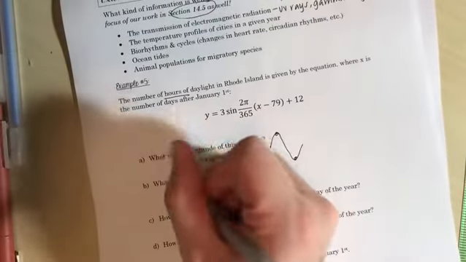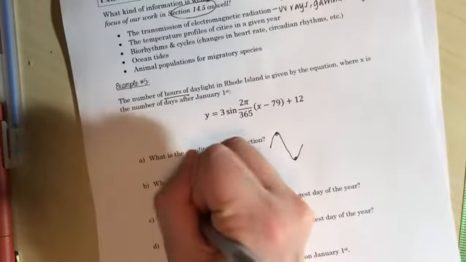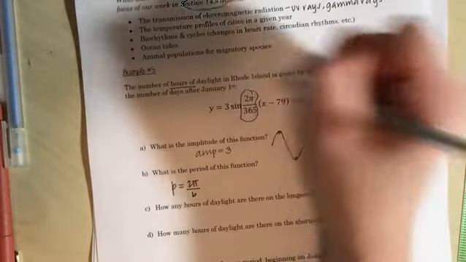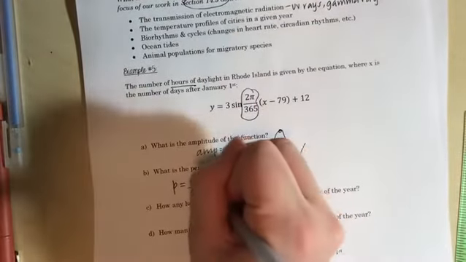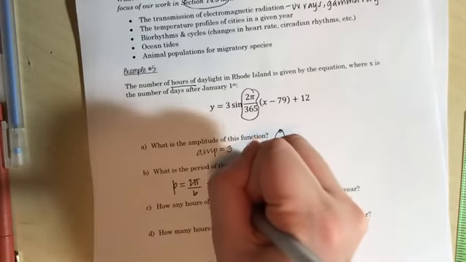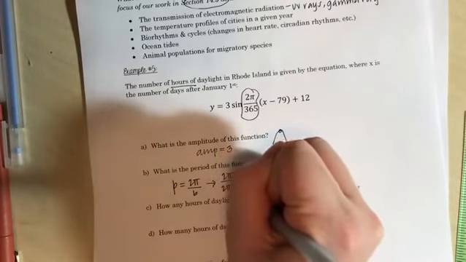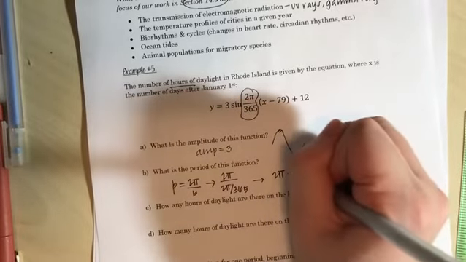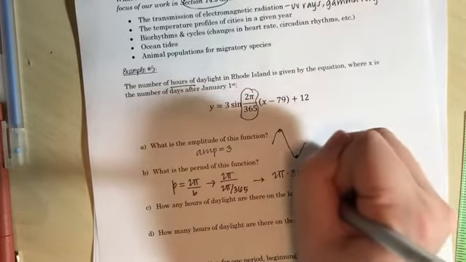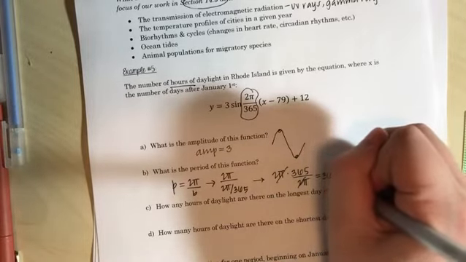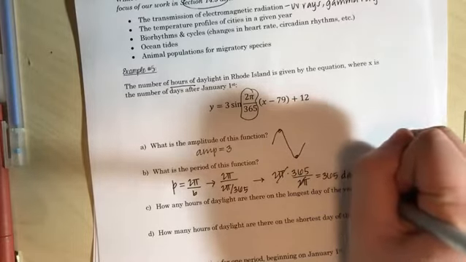Then the period, remember your period value, if we go to calculate it, P is just going to be 2 pi over B. B is the number out in front here, so 2 pi over 365. So that's going to be 2 pi over 2 pi over 365. Dividing by a fraction, that's the same thing as multiplying by its reciprocal. So 365 over 2 pi. Your 2 pi's will cancel, and you're left with 365 days.